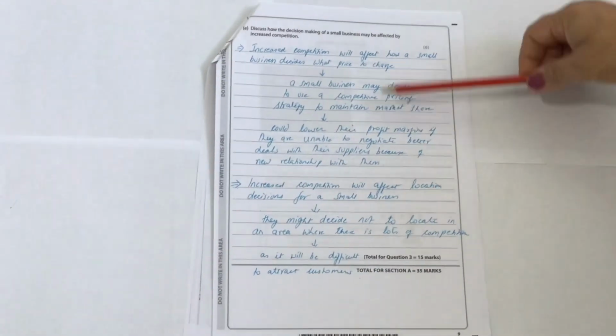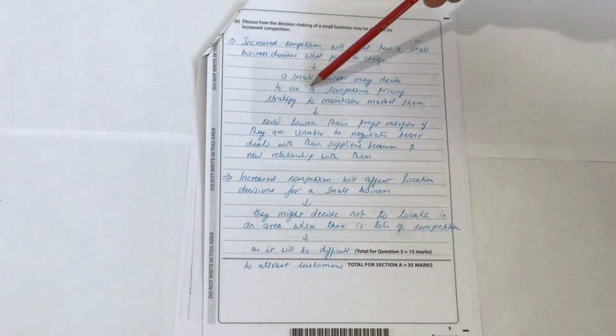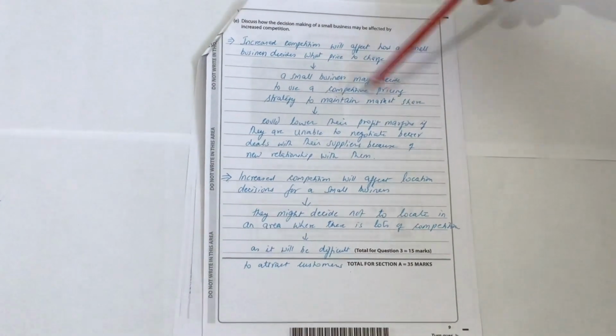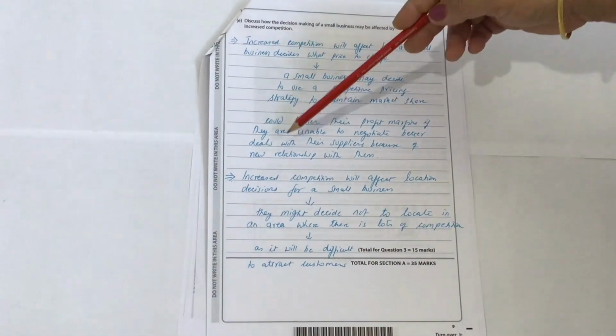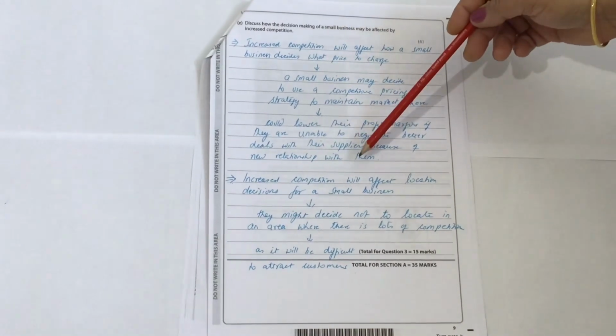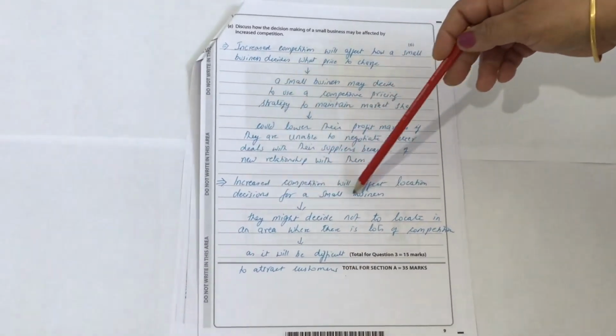That's your 6 marker. Treat it as 2-3 markers, so 2 points, and develop them into 3 sentences which are linked. Discuss how the decision making of a small business may be affected by increased competition. Increased competition will affect how a small business decides what price to charge. A small business may decide to use a competitive pricing strategy to maintain market share and lower their profit margins if they are unable to negotiate better deals with their suppliers because of the relationship with them. It's a new business, the suppliers might not trust them, etc. Increased competition will affect location decisions for a small business.